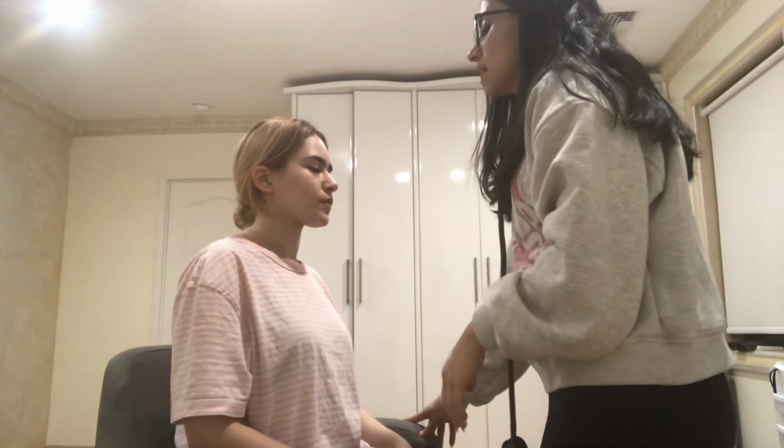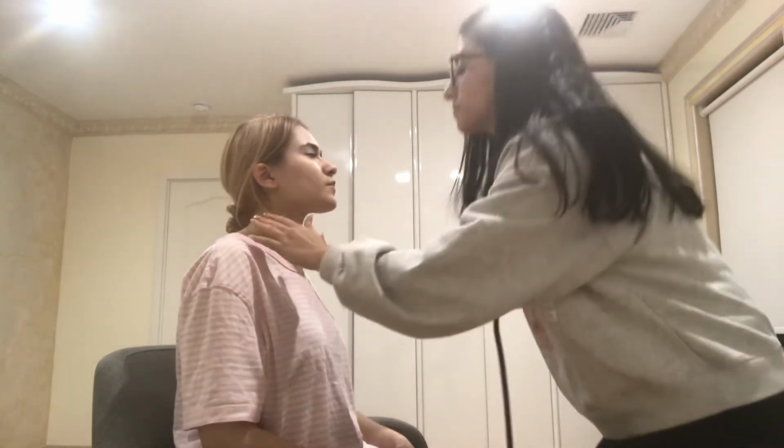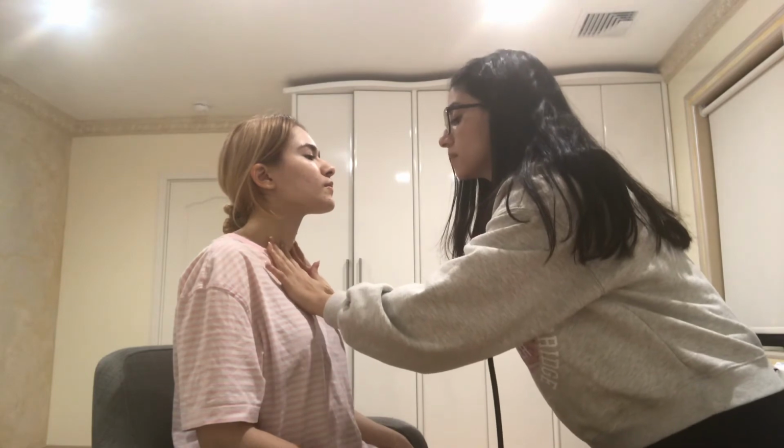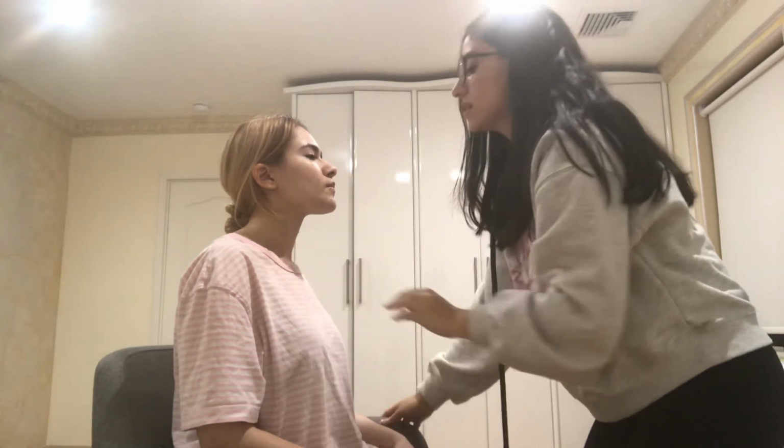Okay, now we're going to move on to the neck. The neck is symmetrical. Trachea appears to be midline, no deviation, no masses.